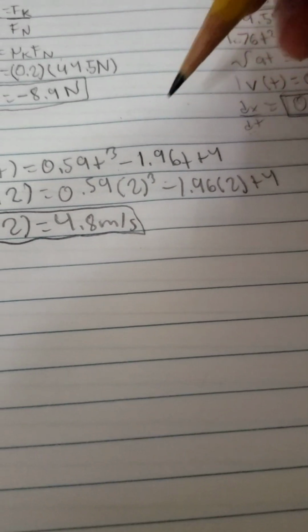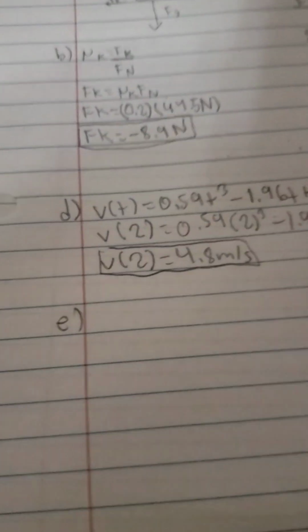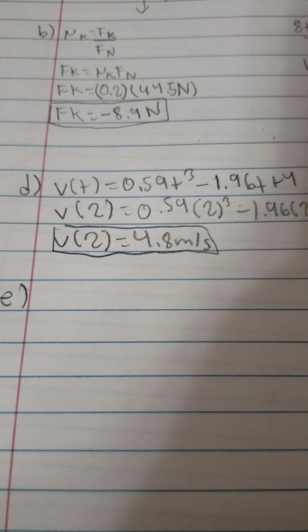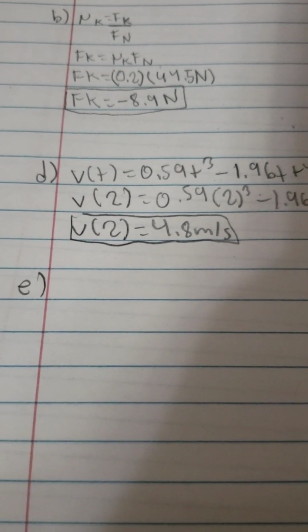That's not that bad. So now part E, I'm getting sidetracked. Part E is asking to determine the instantaneous speed when the position is 2. So we want to set the position equal to 2.